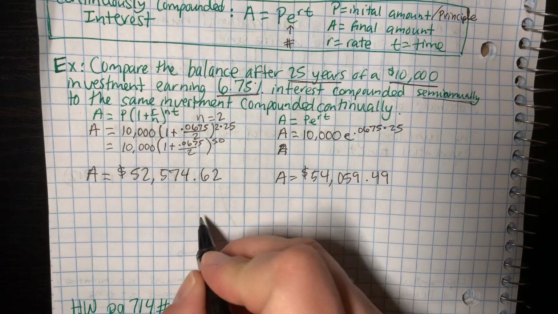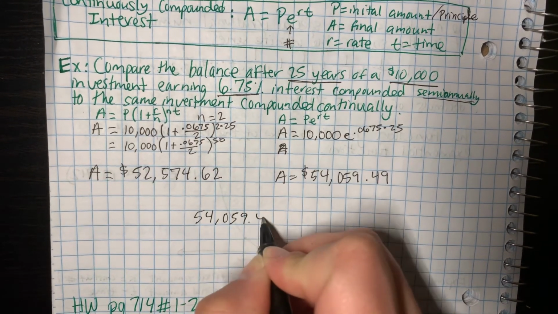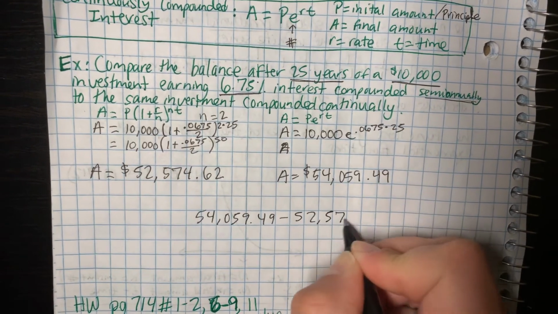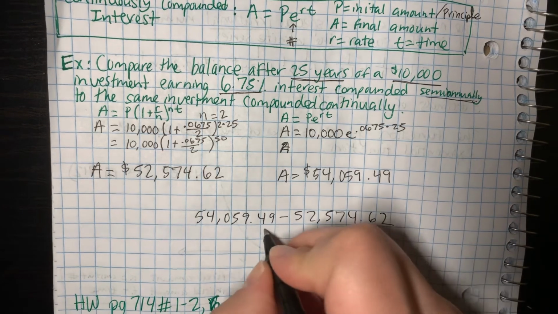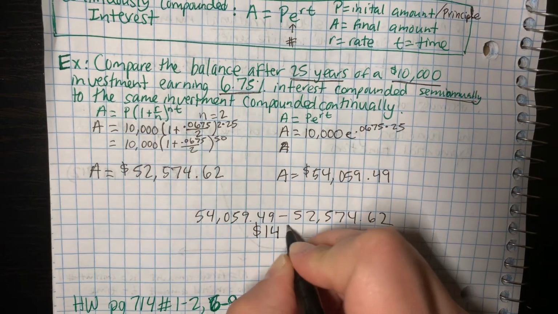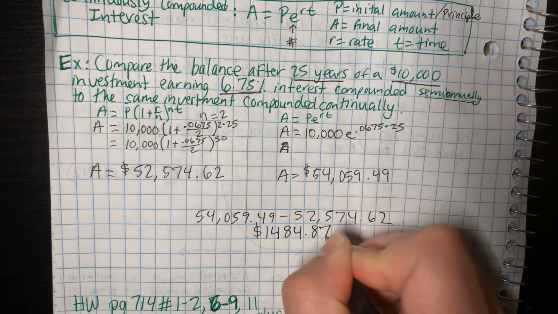All right. So we can find out exactly how much the difference of the two is by subtracting them. Okay. So this gives us an amount. The difference between the two is going to be $1,484.87.